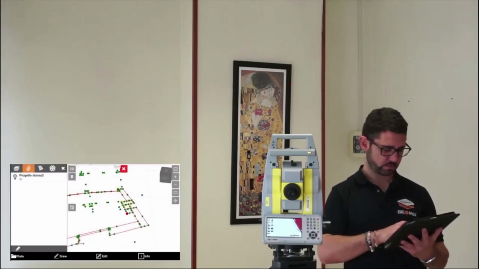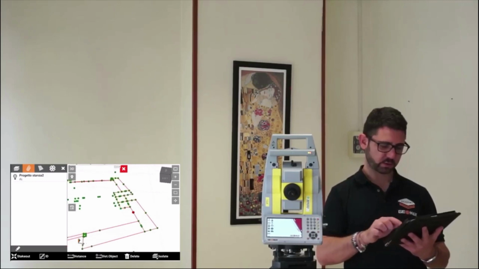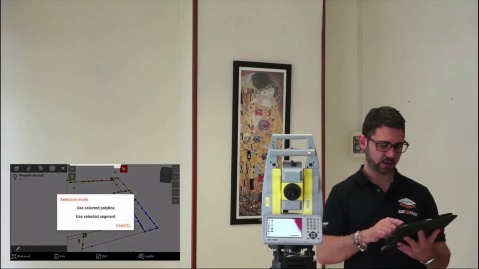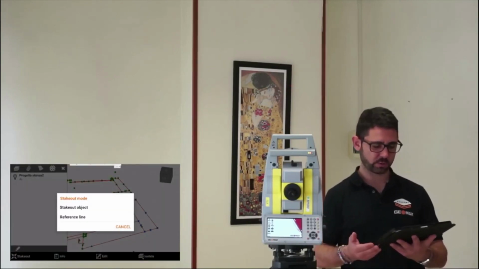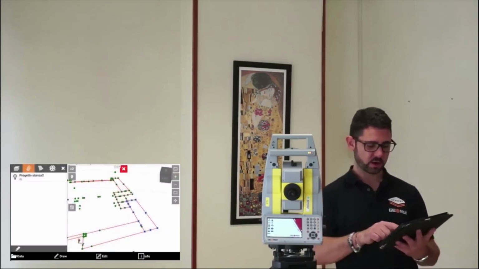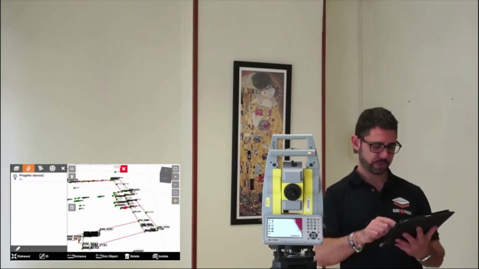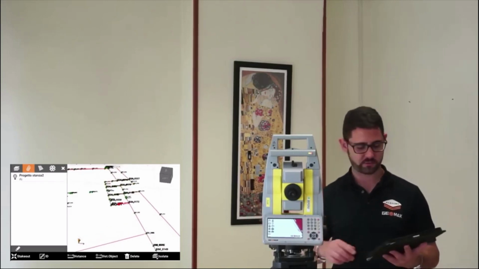Okay. We can select stake out. We can also select the line and stake out the line, only the segment, or also the polyline. So we can also stake out the object, the reference line, or we can use as before the points and stake out the points created directly from the BIM file.